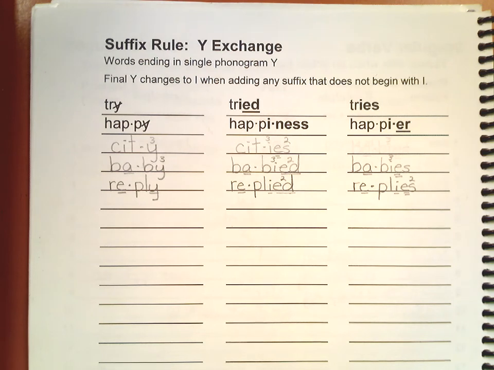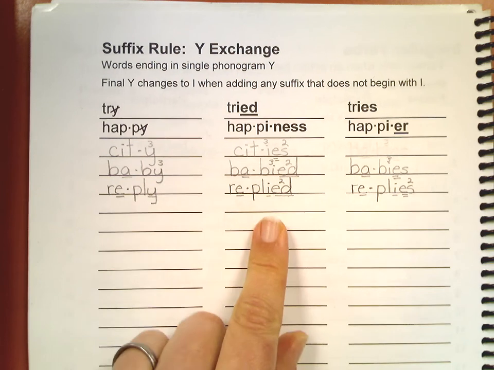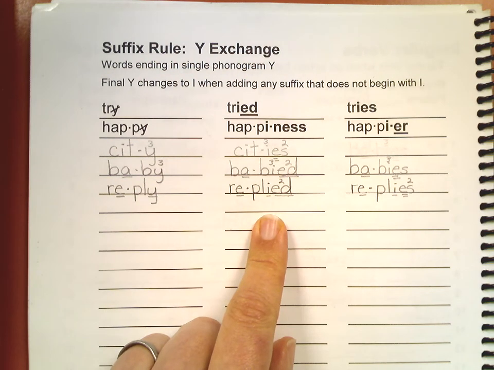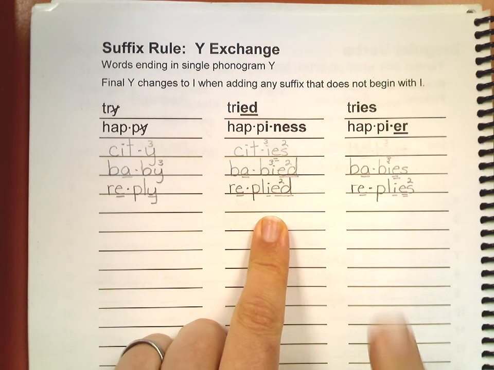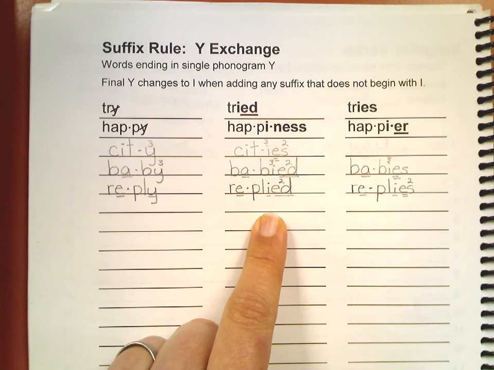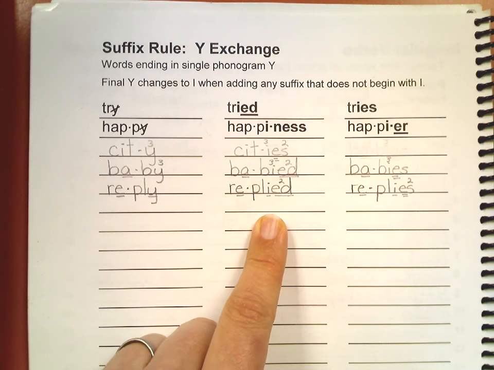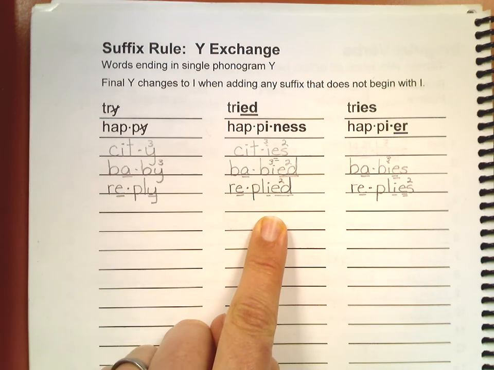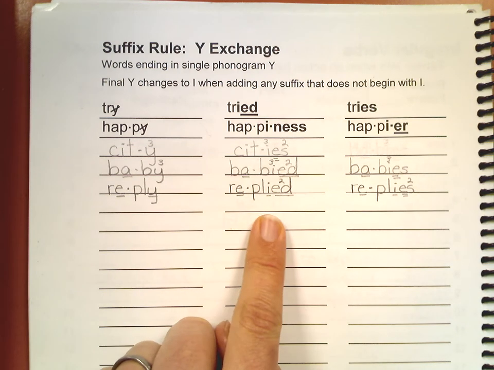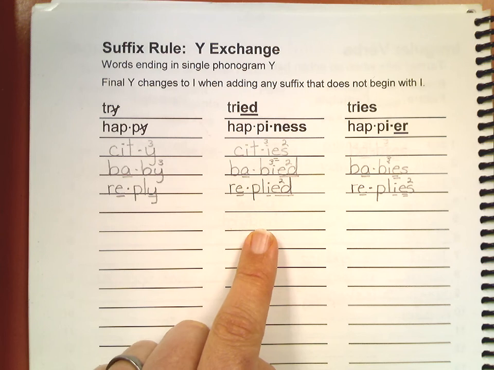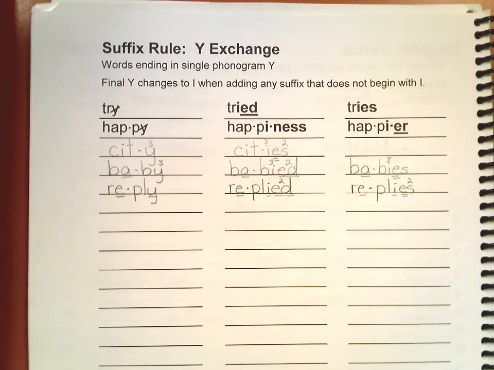I have to trade it for an I. All right, so in the second column, go ahead and write copy, but go ahead and trade that Y for an I. It's okay for it to be at the end right now. We're going to add that suffix, so it won't be. So copy, except we're going to have our I saying E right now at the end. And then we're going to go ahead and add our ed-t past tense ending.